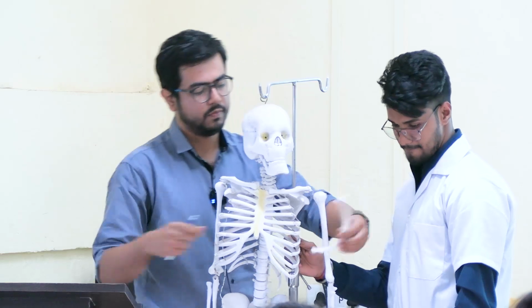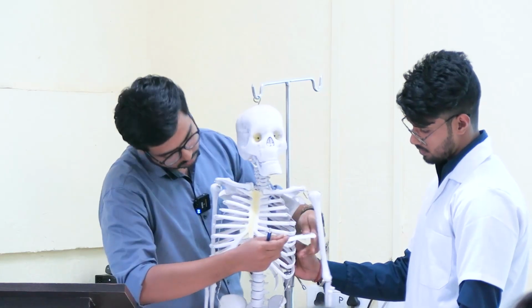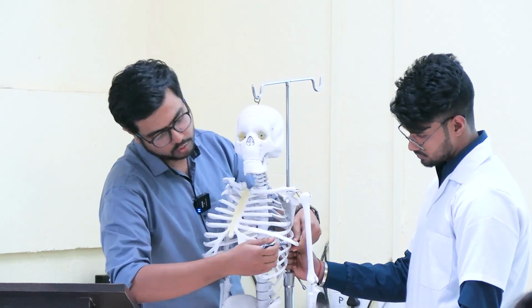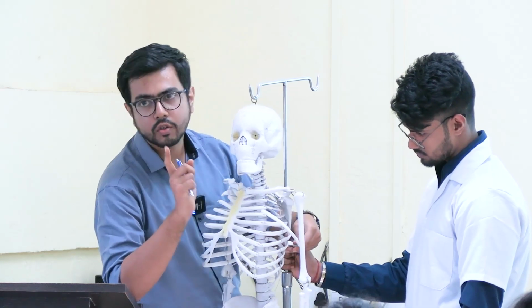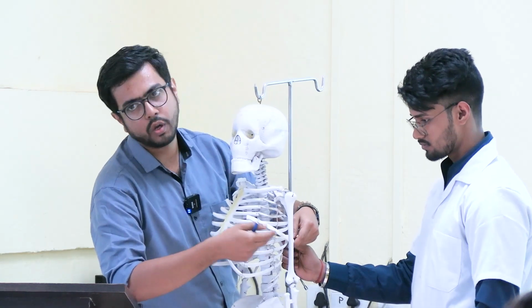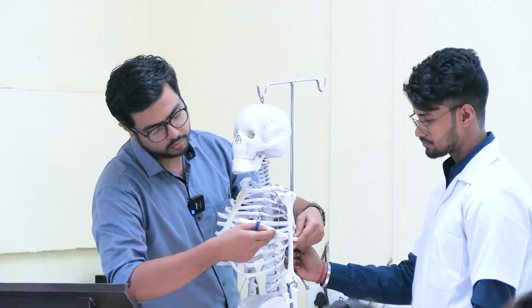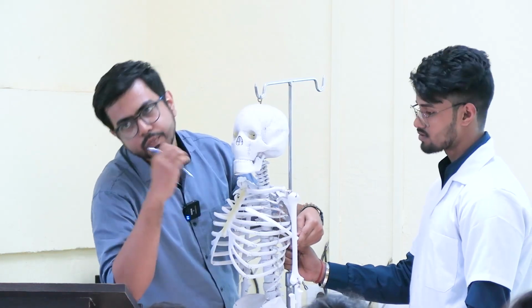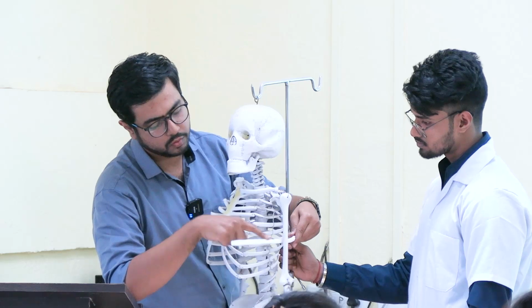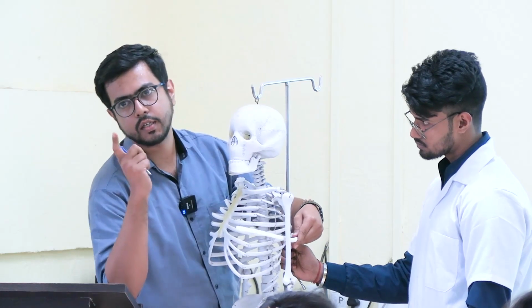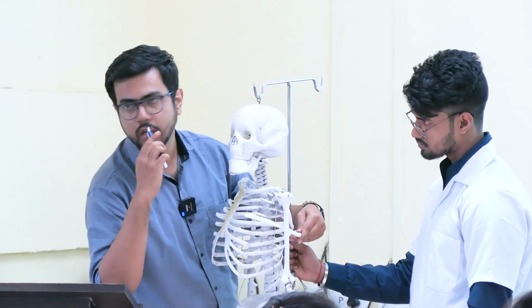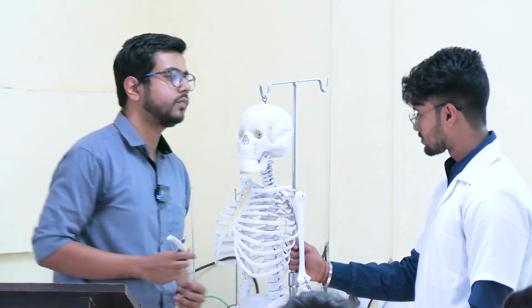Suppose this is the rib. This is the lower border. The external intercostal originates from the lower sharp border, okay? And inserts in the outer lip. Here also there is an outer lip, so the external intercostal of the upper rib will insert here. Got it?